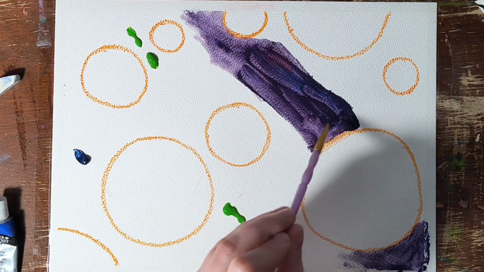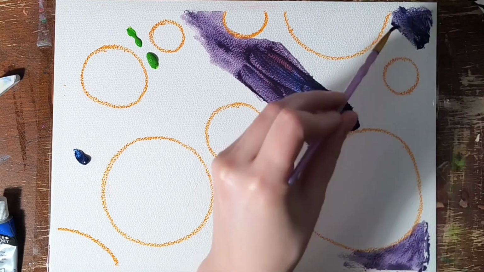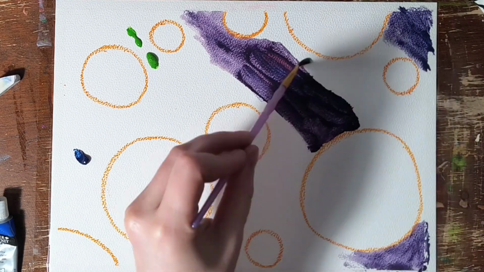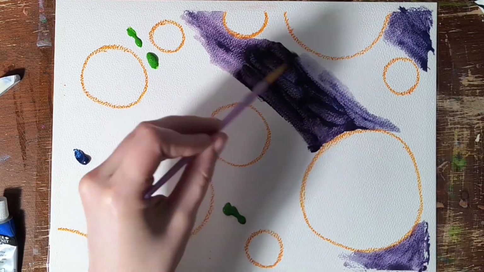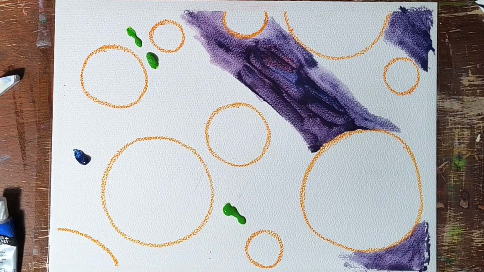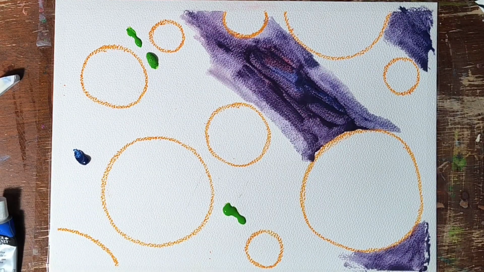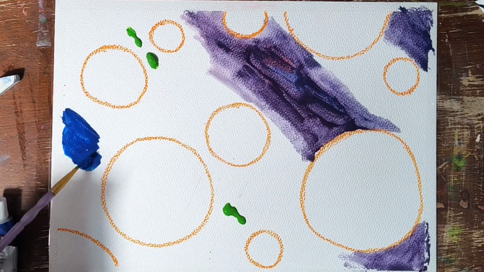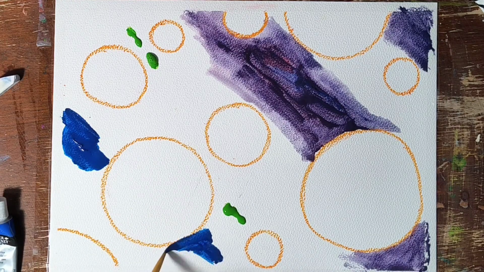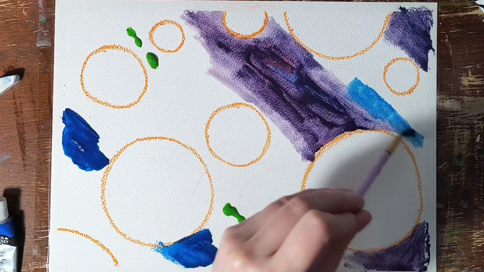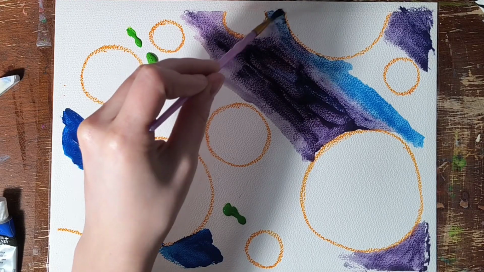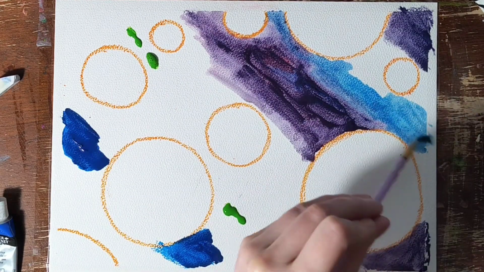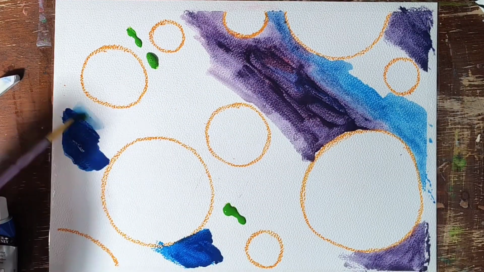So I'm going to dip my paintbrush in water, and then I'm going to start blending out my paint. And I'm going in kind of a diagonal motion with my paint, and I keep wetting my paintbrush. So I dip it in water and then I blend a little bit of paint.